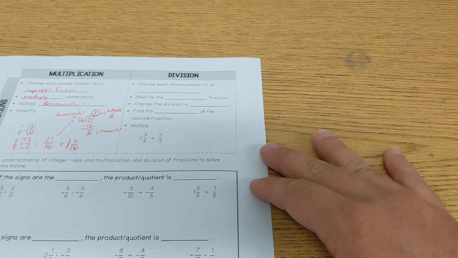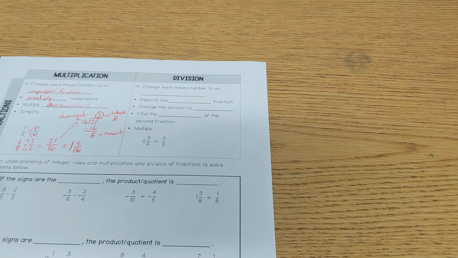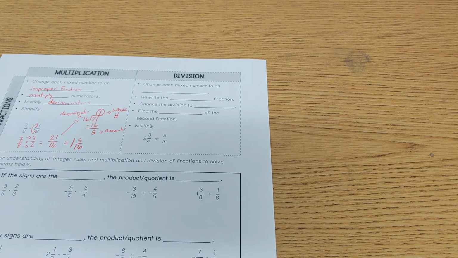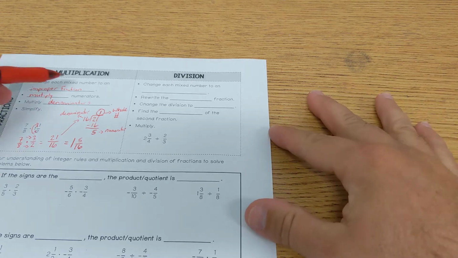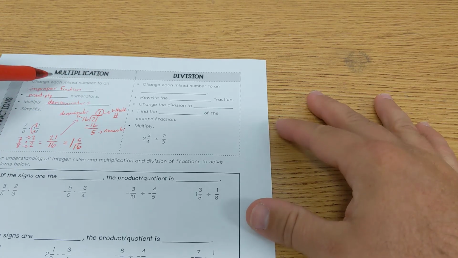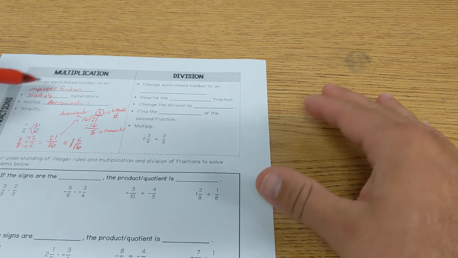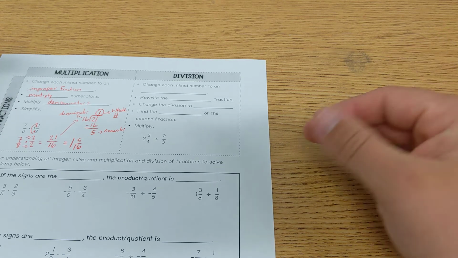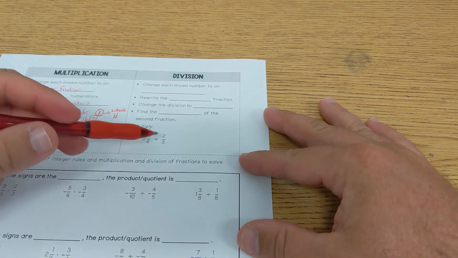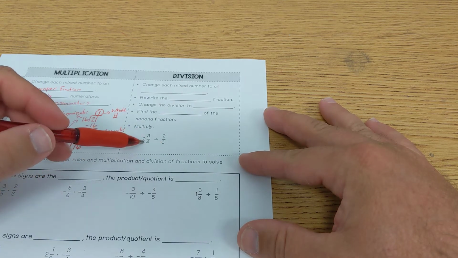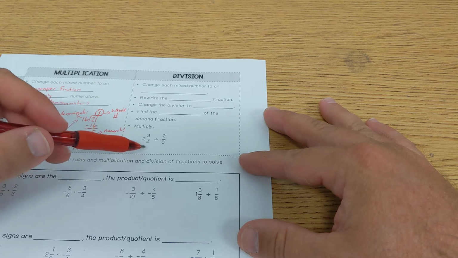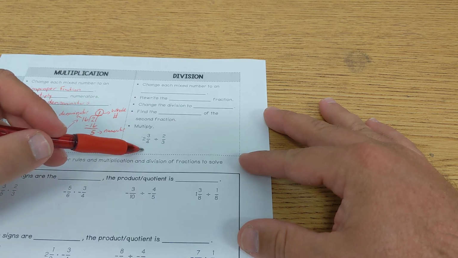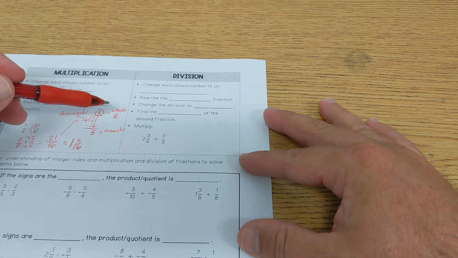All right. Now let's talk about division. Now, multiplication and division, I'm going to say they are the same thing. And by this, I mean that if you have two numbers that are the same sign, well, then your answer is always going to be positive.